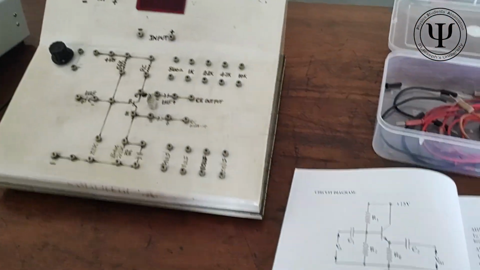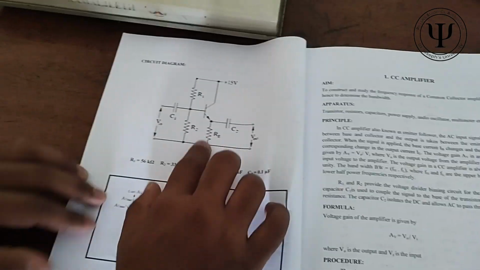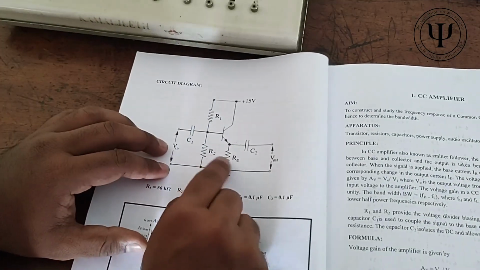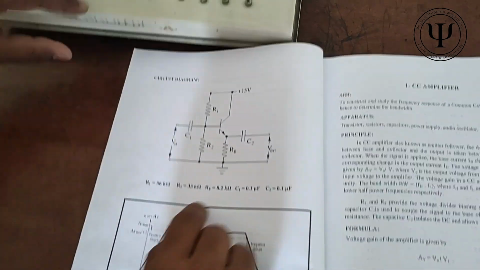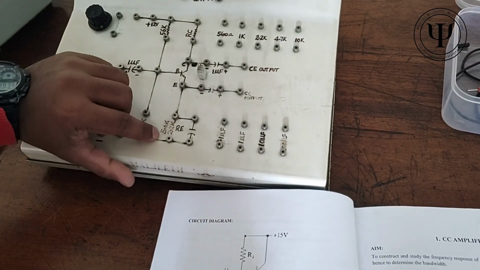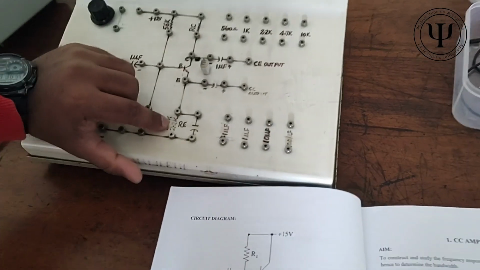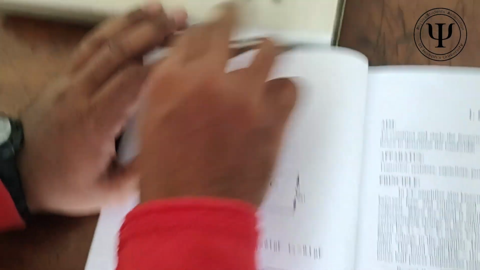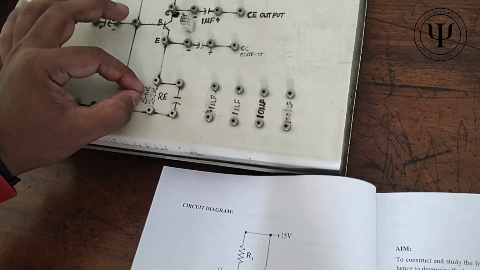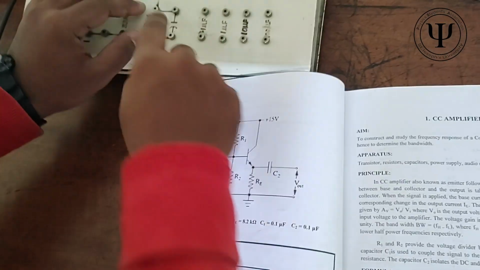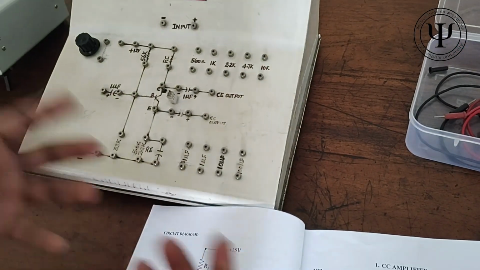If you see the circuit diagram here, RE says 8.2 kilo ohms, right? Here it's 5.6 kilo ohms. Since there is no 8.2 here, you can just leave this the way it is, because 5.6 is the closest to 8.2, or else you can go a step ahead and connect this to 10K, but it's not necessary.